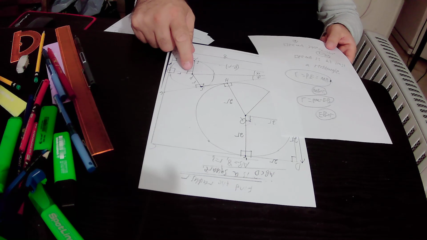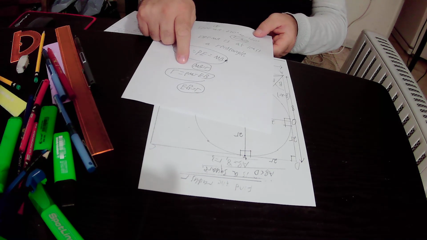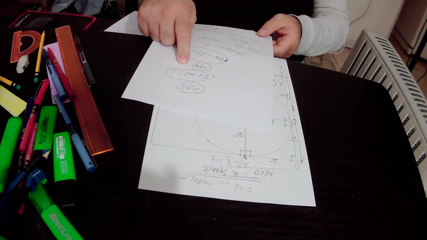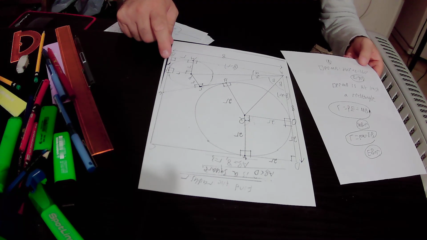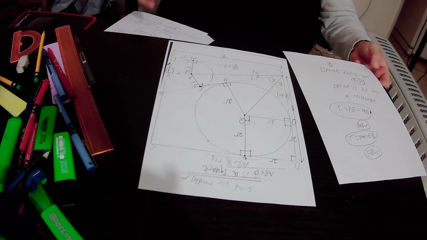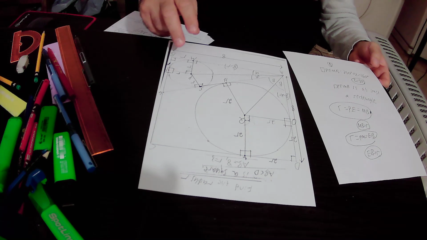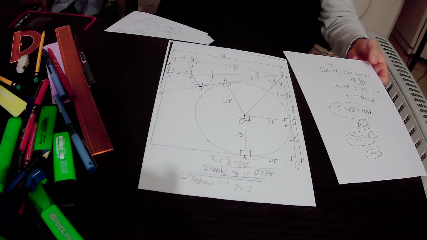But we know that PM equals R. So from this equality, we conclude that EB also equals R. So we found out that in quadrilateral PEMB we have 4 equal sides. All of its sides are equal to R, and it also has 4 right angles. Therefore, quadrilateral PEMB is a square.